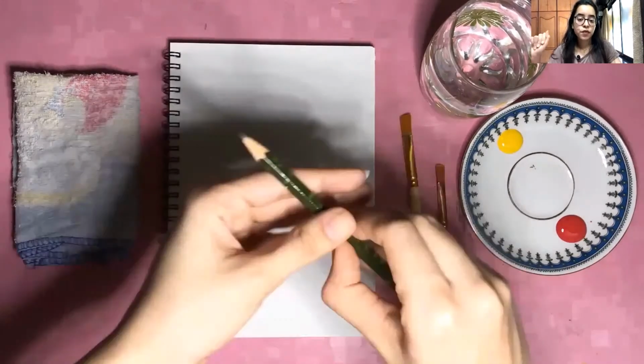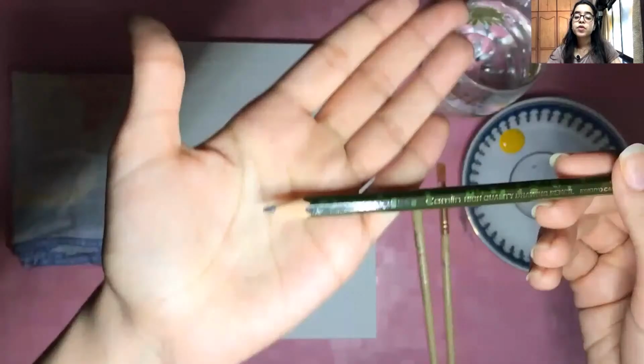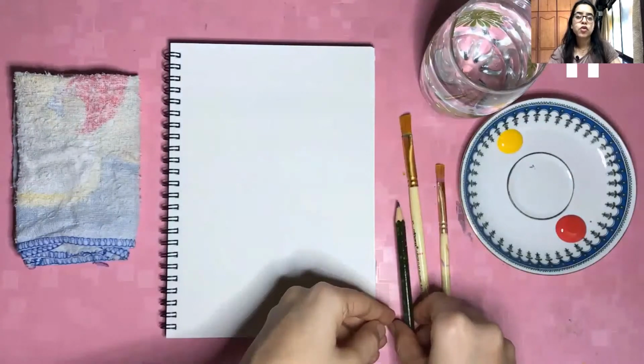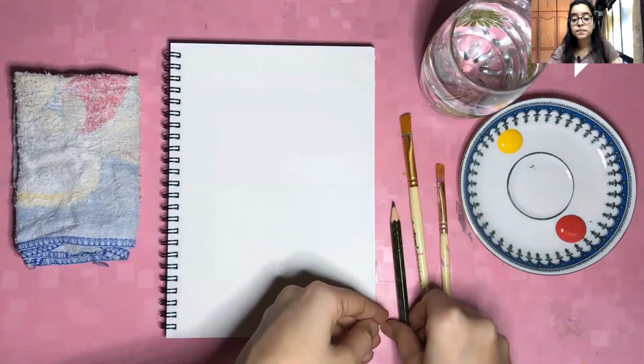Second, we need a pencil, of course. So that's a pencil. We would be requiring this for creating a rough sketch in today's class. So just an outline or a rough sketch that we need to create. And for that, we need a pencil.